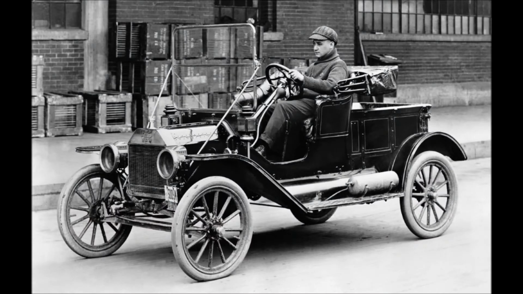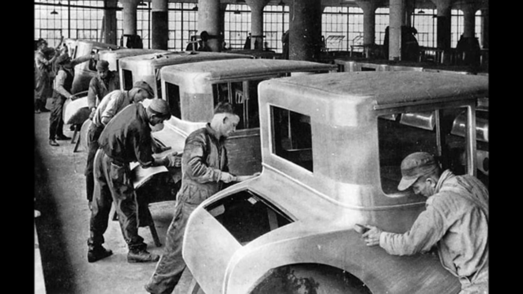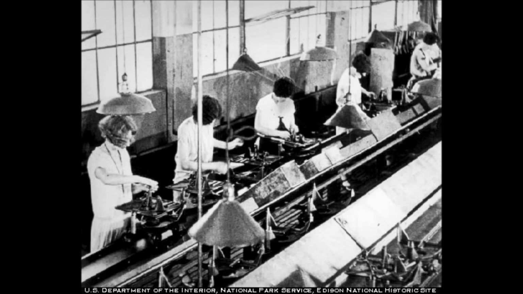Soon, the factory owners figured that any worker could continually put the same piece on any item. The factory owners went to the unskilled workers because they demanded a lower pay. This led to the women and children working for the factories. Women worked very hard to support a family.